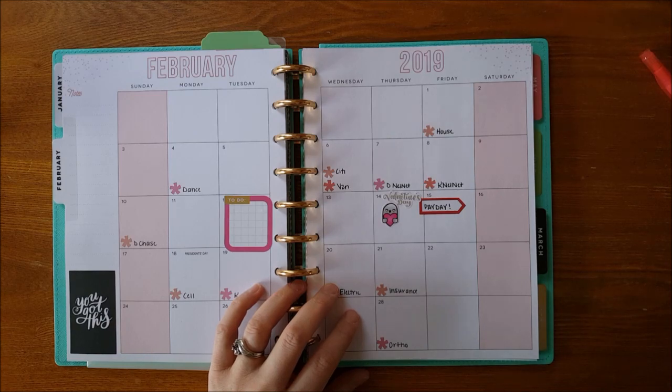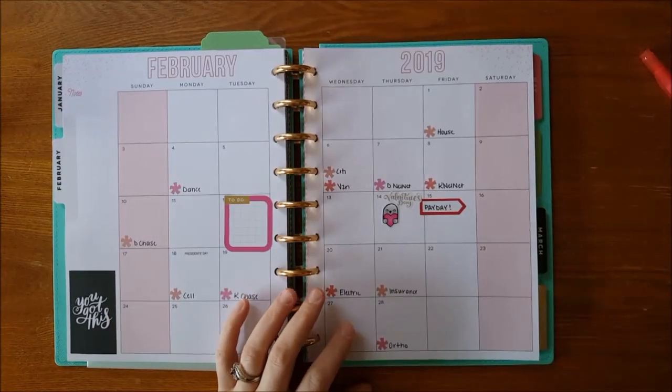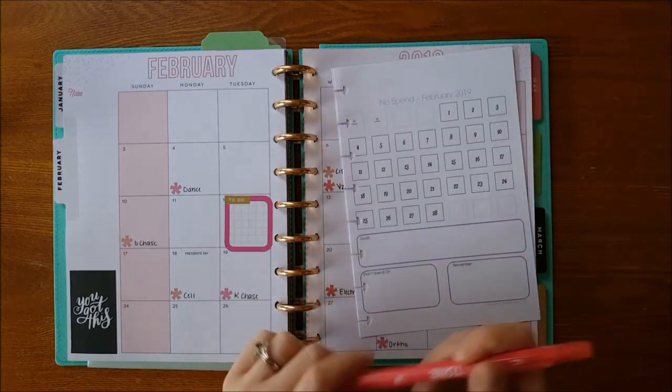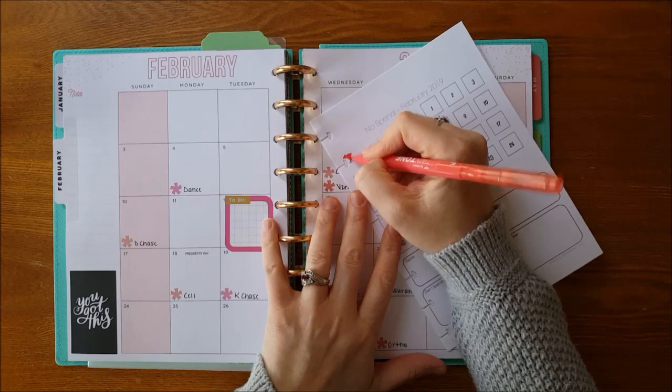And then this pink square that I put here on February 12th, I'm just using that as a way to remind myself to go back over our budget from January 15th until February 14th and zero out that paycheck.